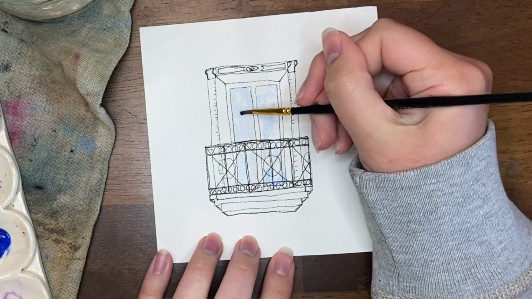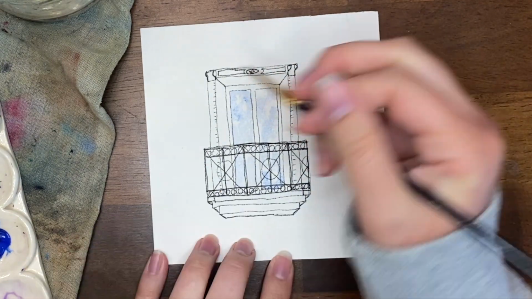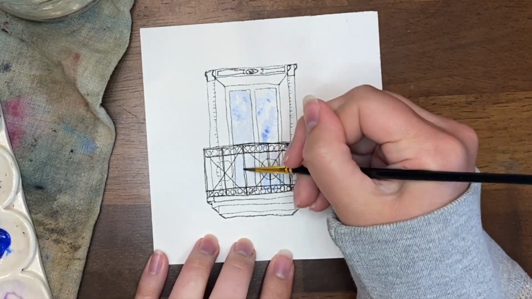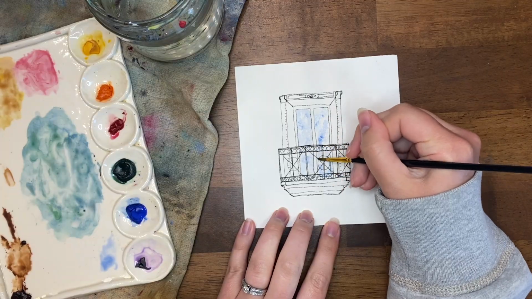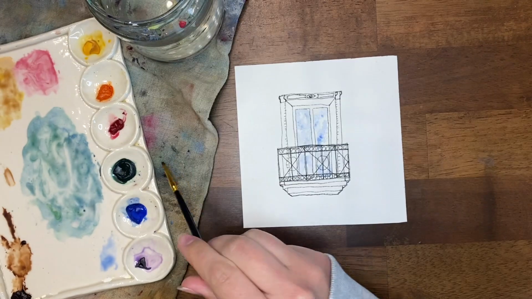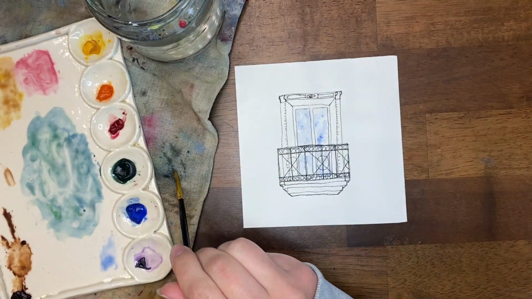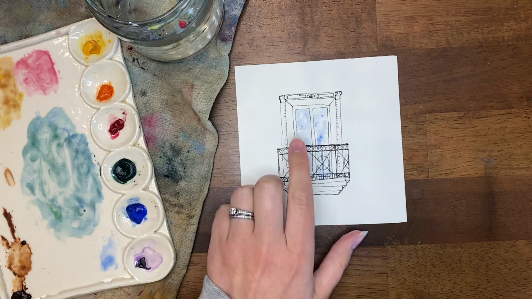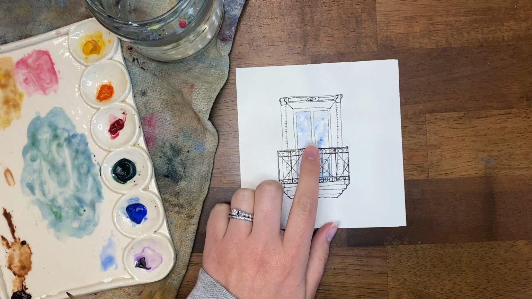I have a little bit of darker blue in some spots, so I'm getting a little bit of just the straight paint while it's still wet. And this just gives it that real life idea of there's something reflecting off of the glass. It's not a solid blue. Okay. If I paint right next to it, then the colors could bleed together.